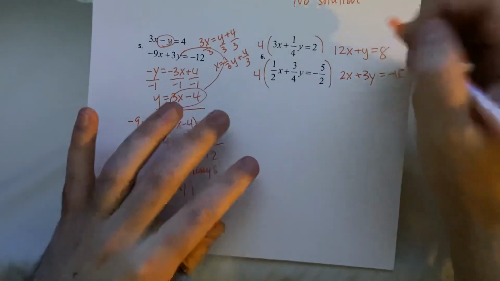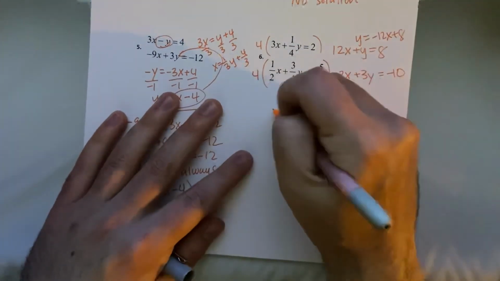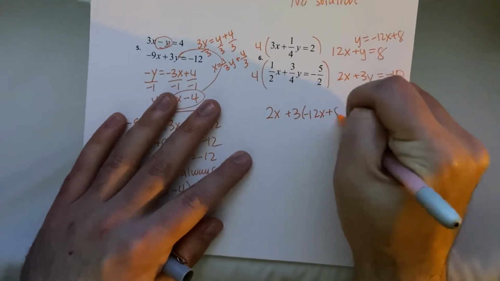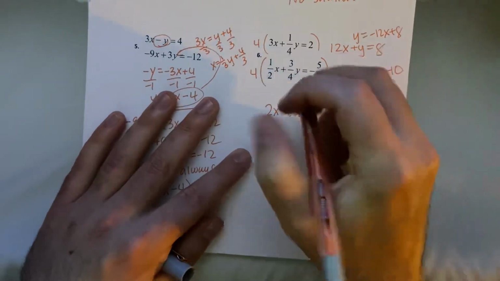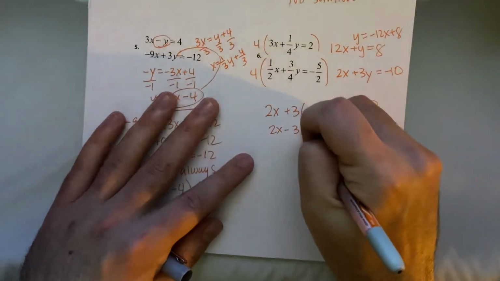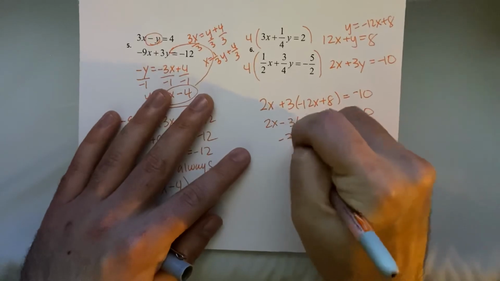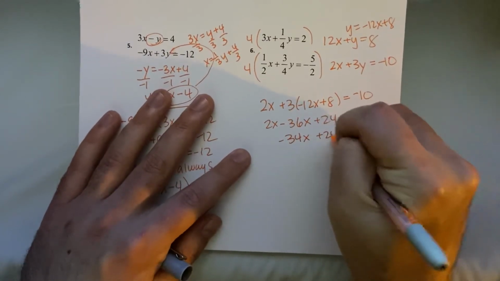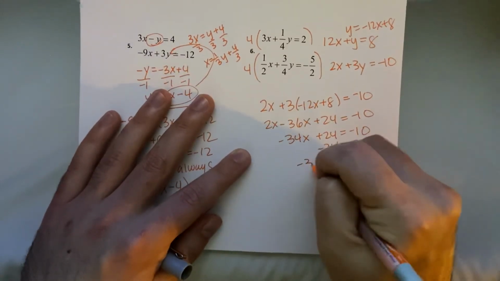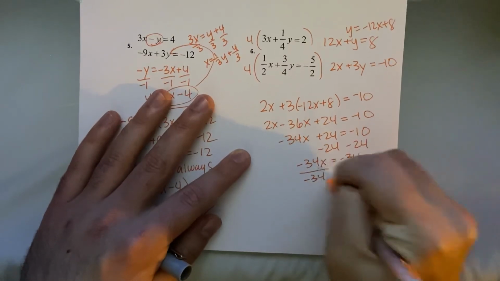The easiest one to solve for is probably the y in the first equation. Y is negative 12x plus 8. Substitute it in. 2x plus 3 times (negative 12x plus 8) equals negative 10. That's 2x, looks like minus 36x plus 24 equals negative 10. So that's negative 34x plus 24 equals negative 10. Subtract the 24. Negative 34x is negative 34. Well, that's nice. That means x is 1.